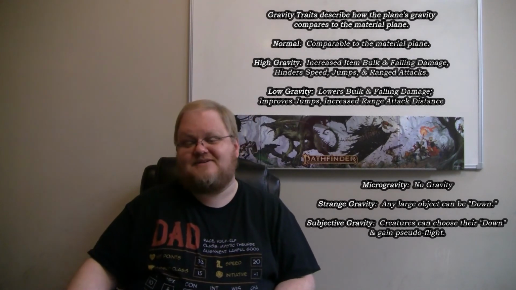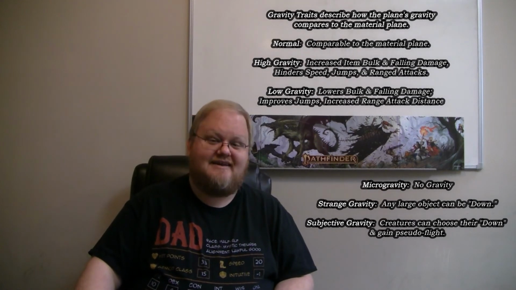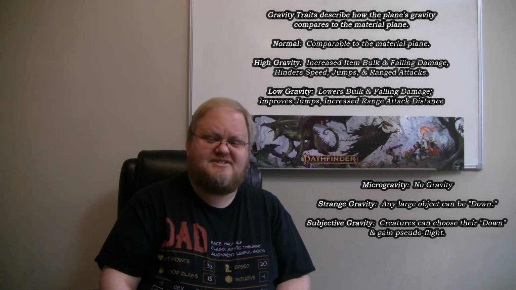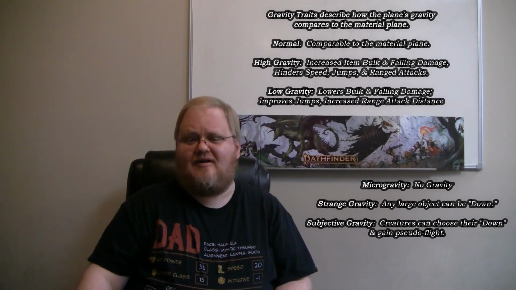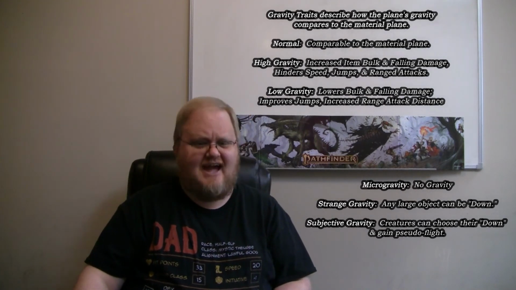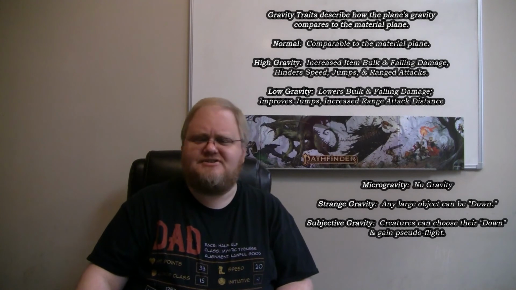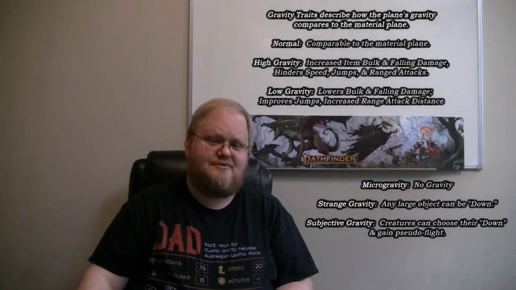Low gravity environments are the reverse of this. Instead of doubling the bulk of items, cut it in half. Creatures can carry twice as much as they normally could, and they can jump twice as far. Instead of doubling the falling damage, a character that falls in a low gravity environment would only take damage equal to 1/4 of the distance that they actually fell. And ranged attacks in a low gravity environment are actually more plausible. Characters will find that they're able to fire up to 12 range increments away.